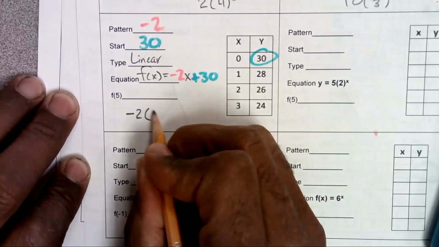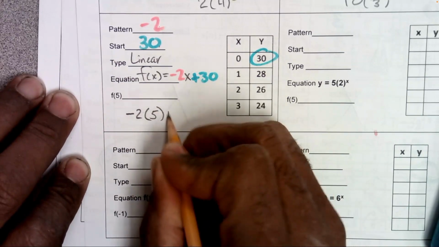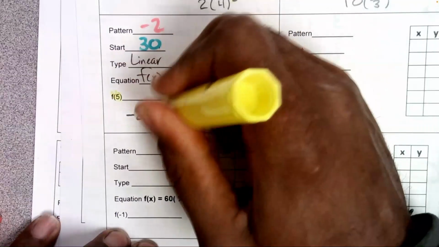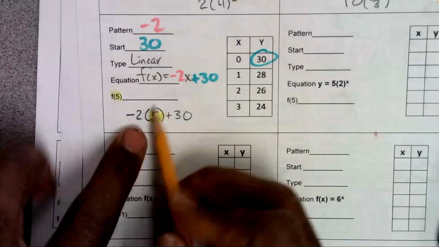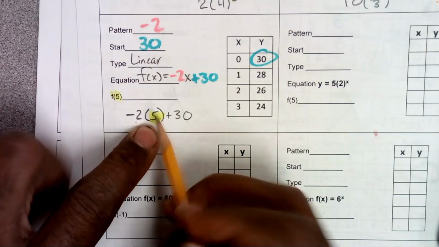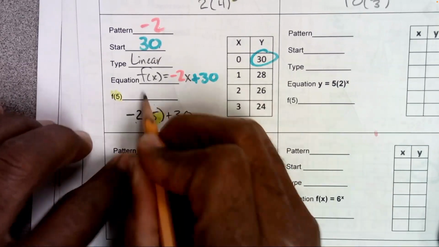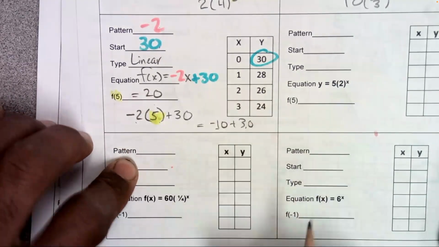All right, now to figure out the output for 5, we're going to just plug in the 5 here this time. So it's not in the exponents, it's in the variable right next to 2. So now we're plugging in the 5 here. So now this is just negative 2 times 5, which is negative 10. Negative 10 plus 30 is 20.